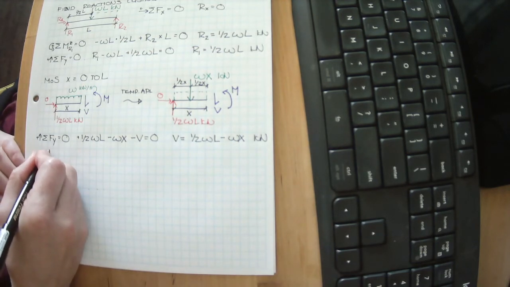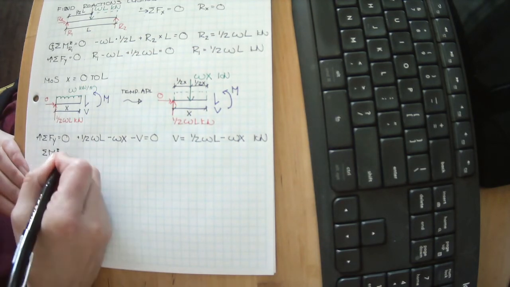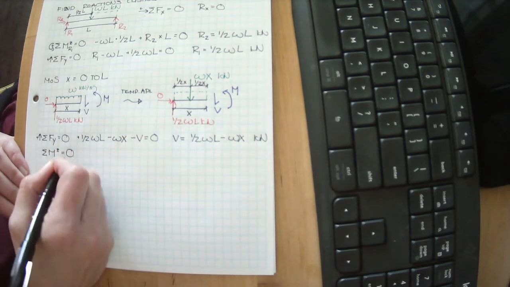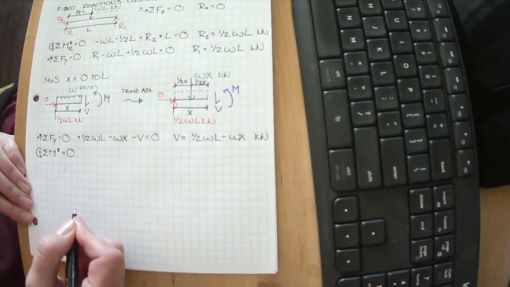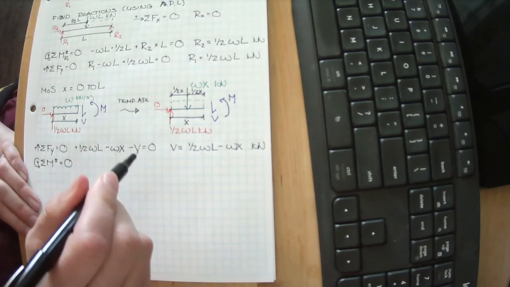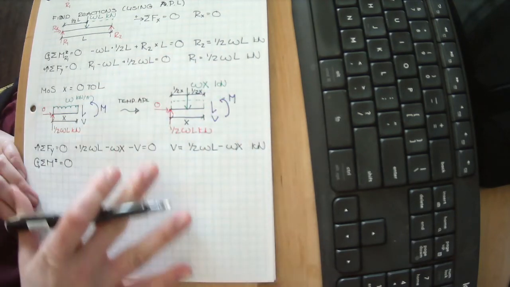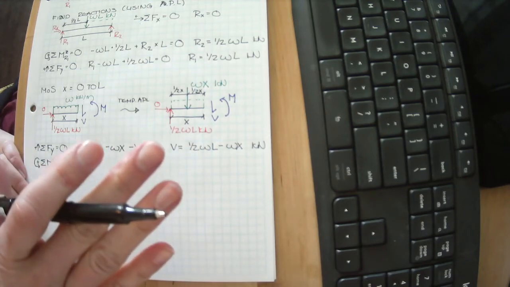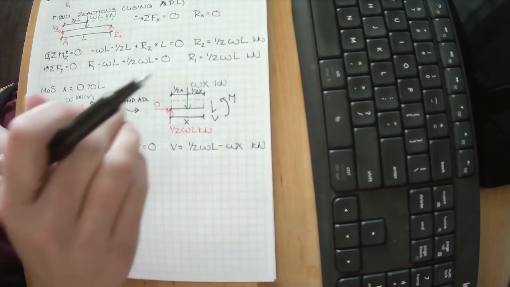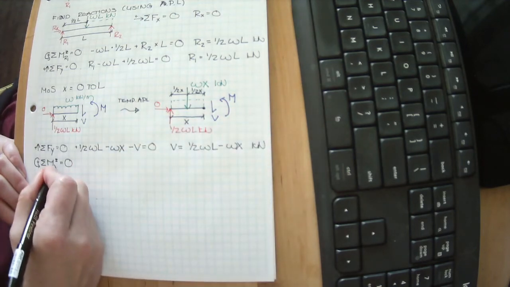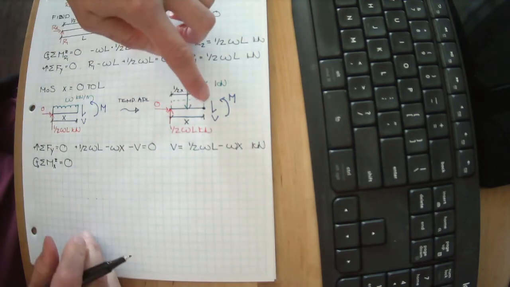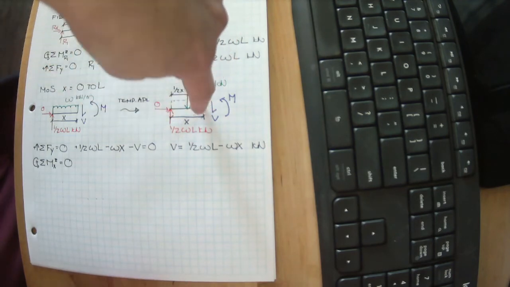Let's sum our moments about the z-axis. We want to know what it takes to be in static equilibrium. Everything spinning in that direction is positive. And remember, I'm lazy. Whenever I am summing moments about a section, I always pick right where I cut. So I'm going to take moments about point X. So I'm going to put my thumbtack right here.